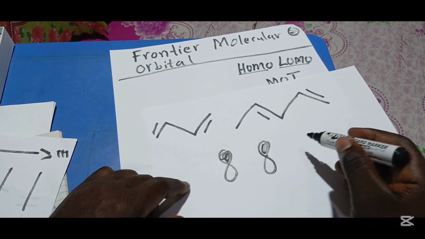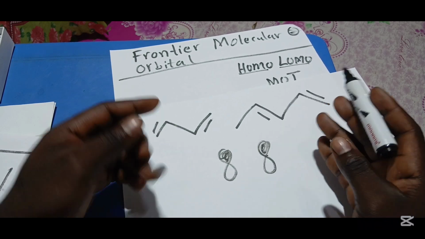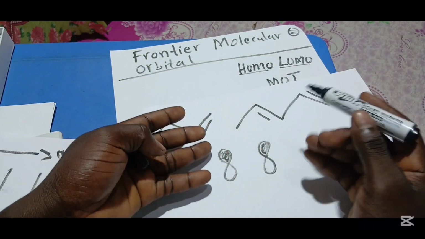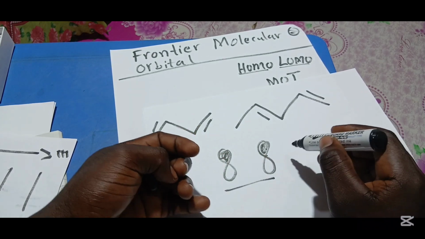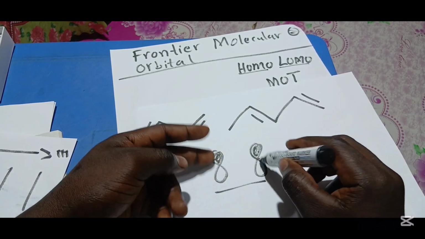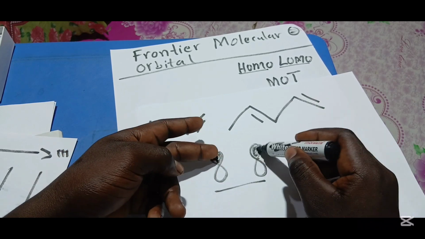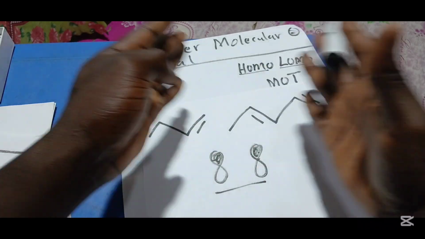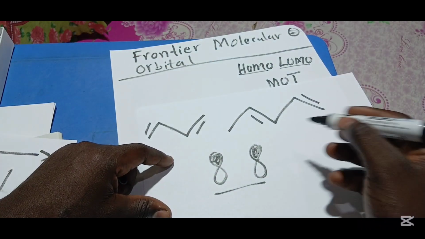In a case that we have these two phases closer to each other like this, this is going to be a constructive interference because these two orbitals are in phase. Looking at the shaded portion, they are both up, not in the opposite manner.